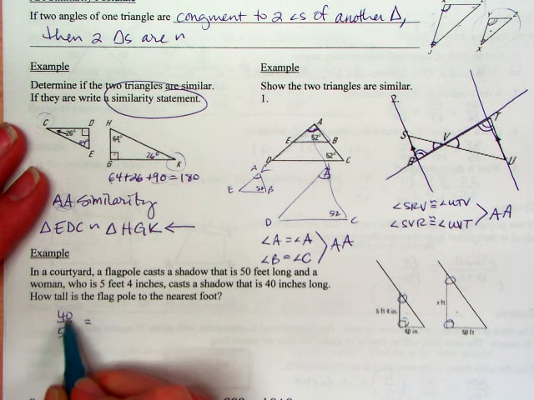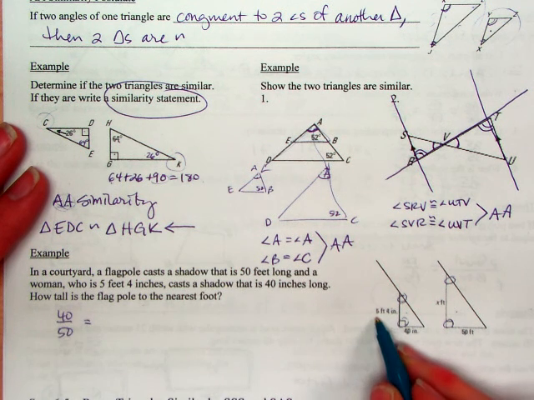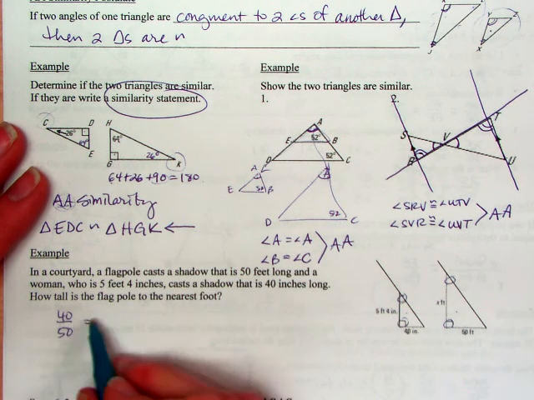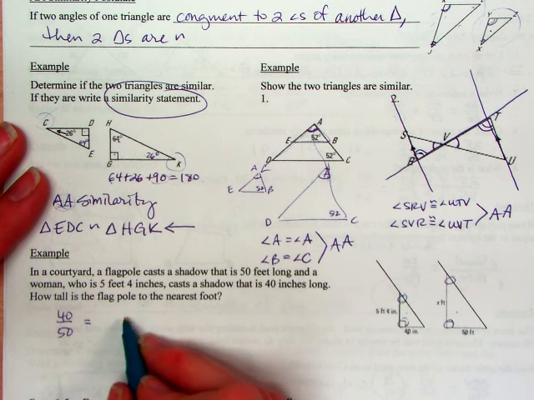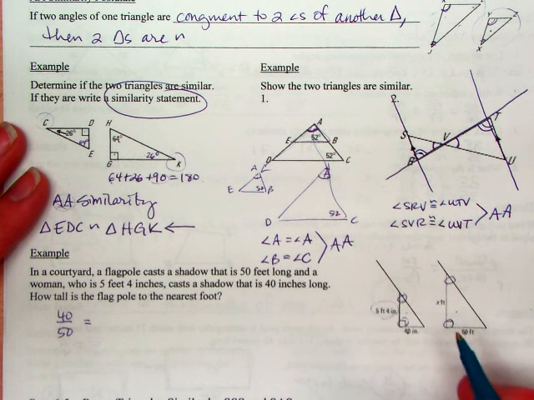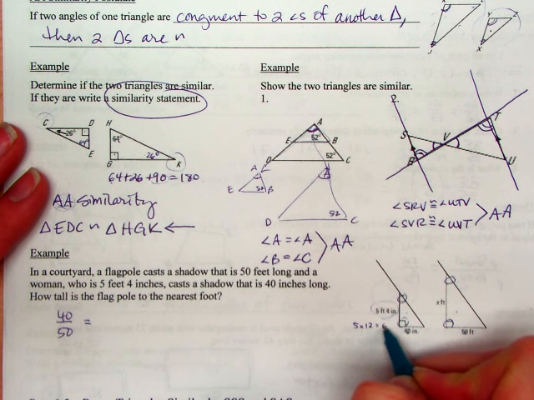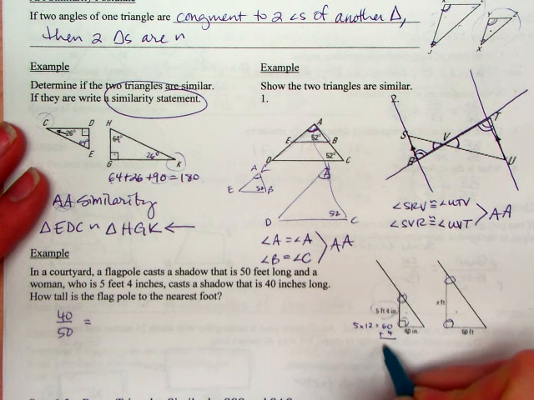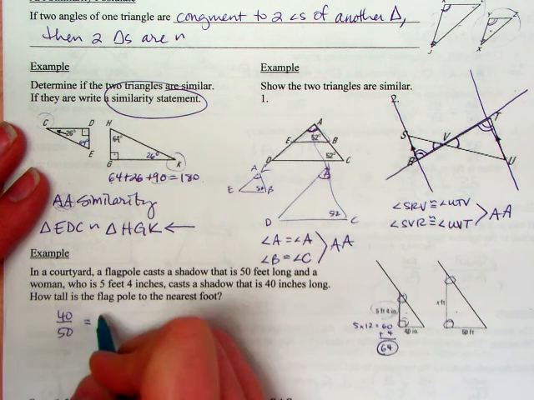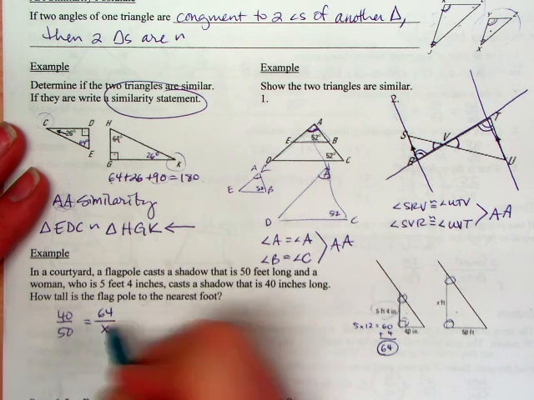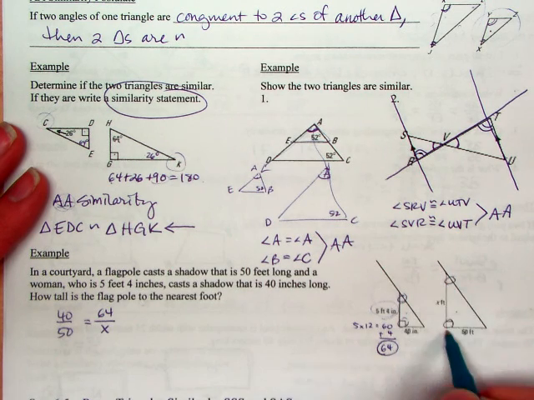And I'm going small to big, so I have to do the same thing again. It's hard to write 5 feet 4 inches. I can't make that 5.4. So I'm going to convert this all over to inches. So I'm going to do 5 times 12 and get 60, and then add my 4 extra inches. So she is 64 inches tall. I'm going to put that on top. And then X is what I'm looking for, the height of the flagpole.